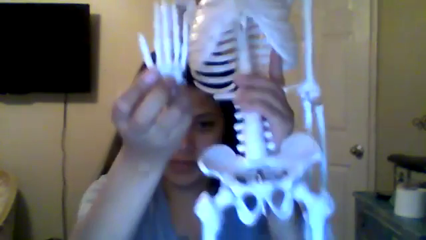And with the hands and wrist, right here we have the scaphoid, the lunate, the triquetrum, the hamate, the capitate, and if we can turn this hand around, these are the sesamoid, the phalanges, the metacarpals right here.